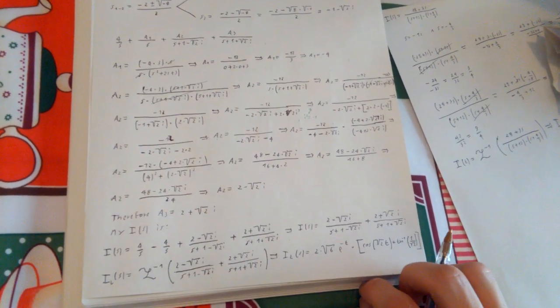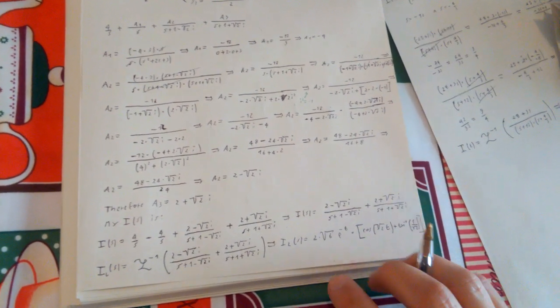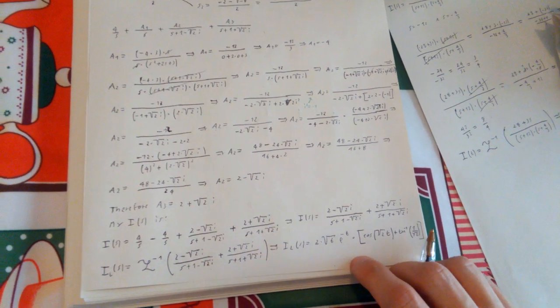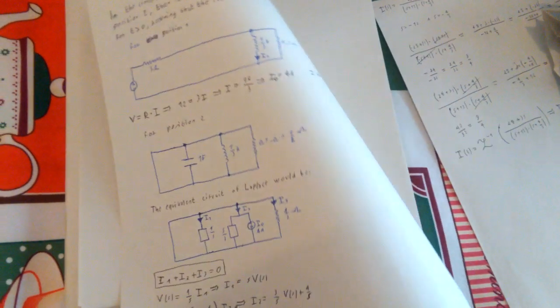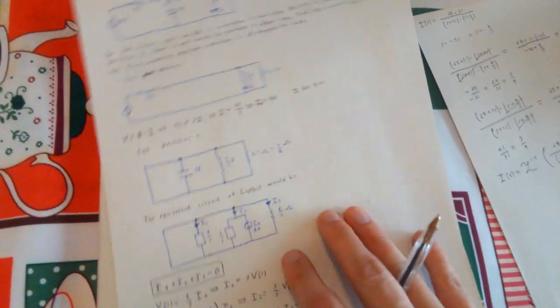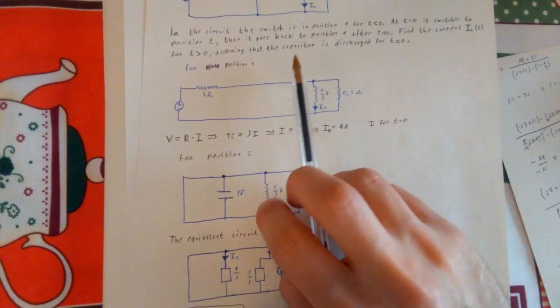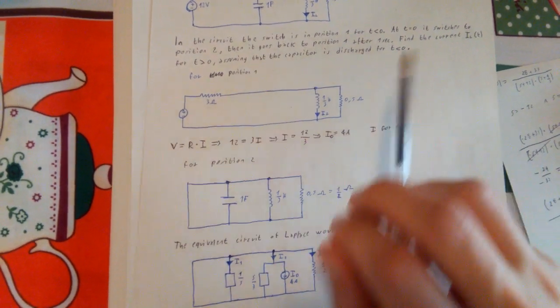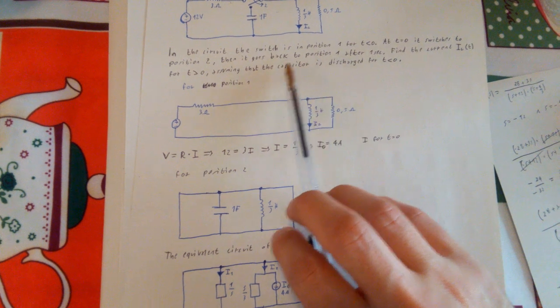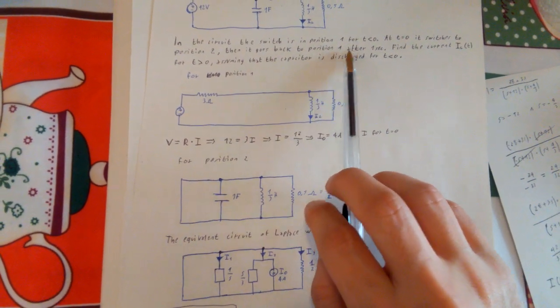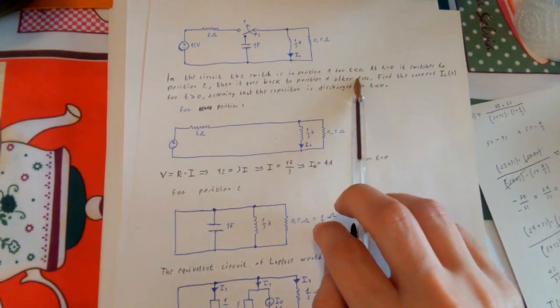But it's not over. I know what you're thinking, but it's not over, because remember what we said at the very beginning. In the circuit, it goes back to position 1 after 1 second.